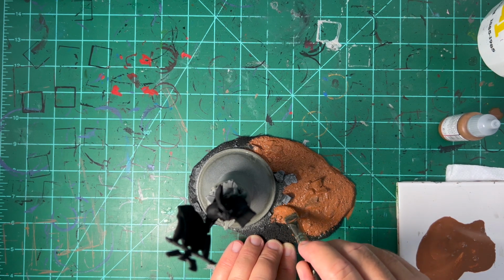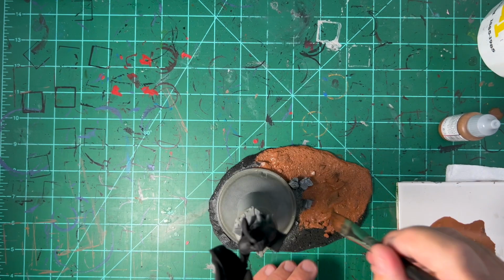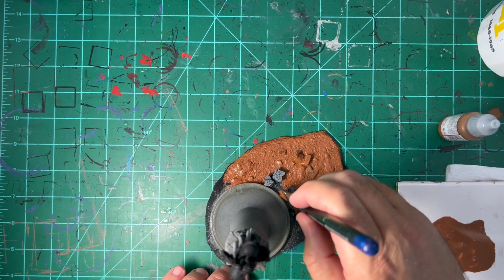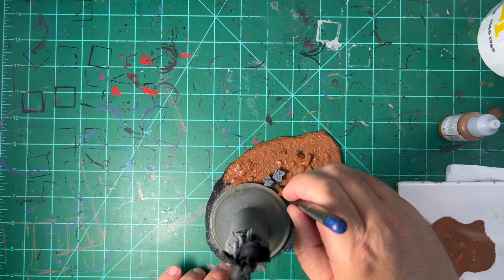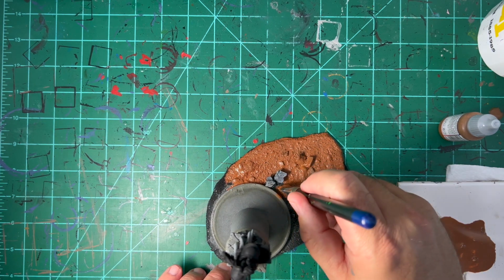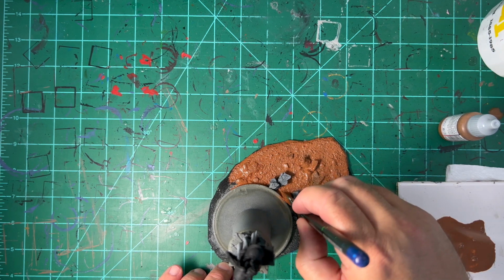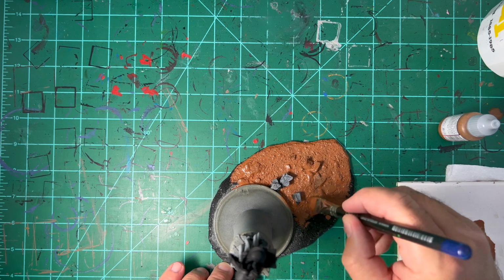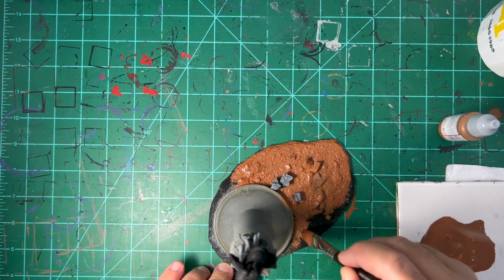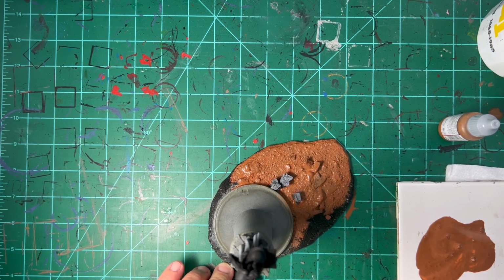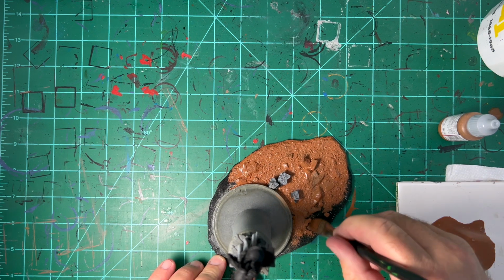So I'm putting this on pretty wet. This will be a tricky negotiation over here. Looks like I'll have to do touch-up no matter what I do. Easier to touch up the concrete than it is the dirt.